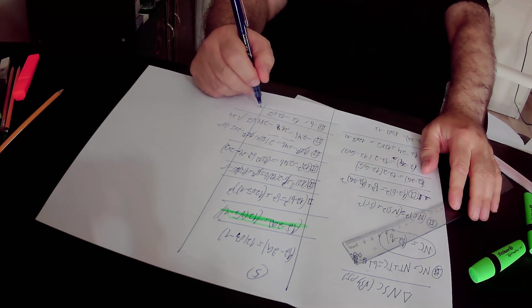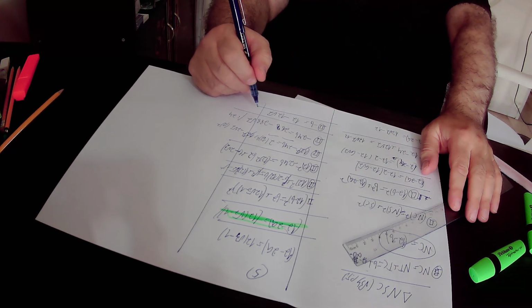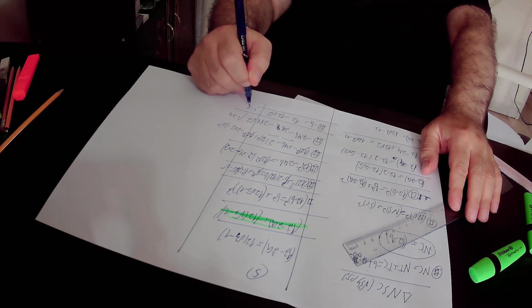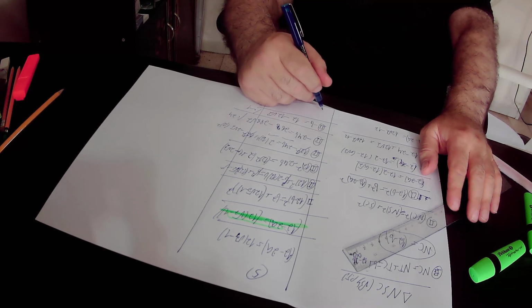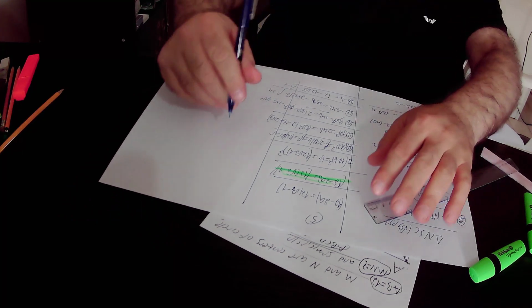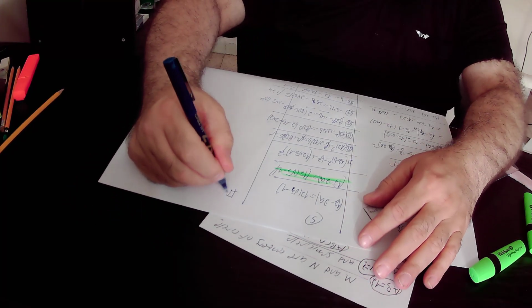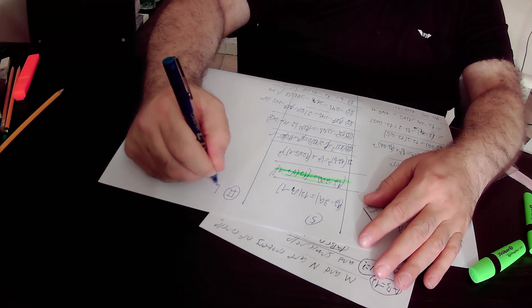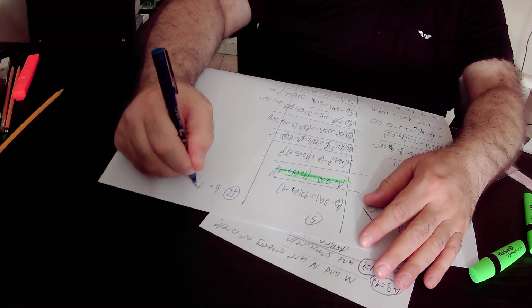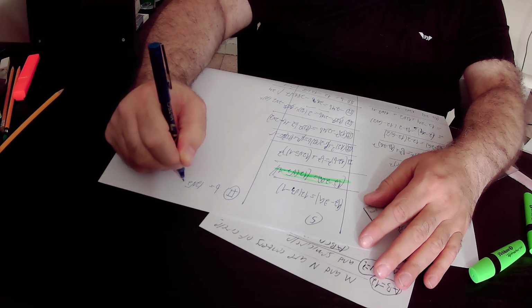Here we multiply the equation by minus 1, and we get that b equals 12 times square root of 2 minus 12.